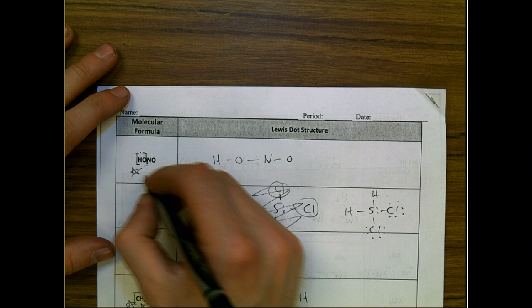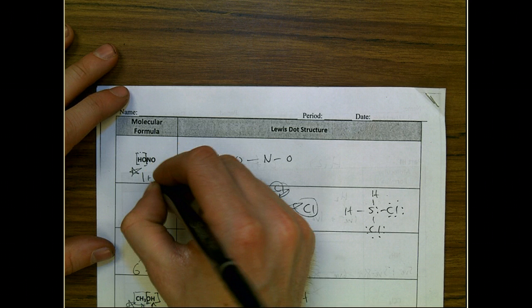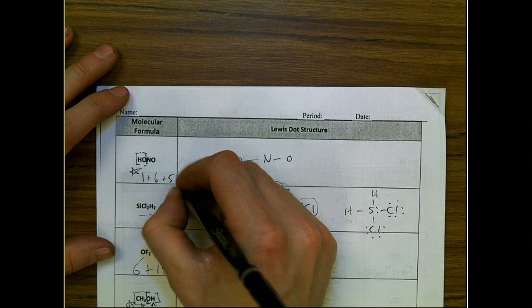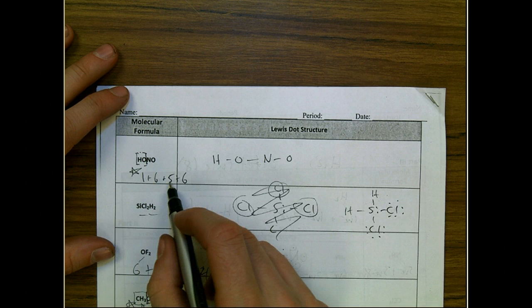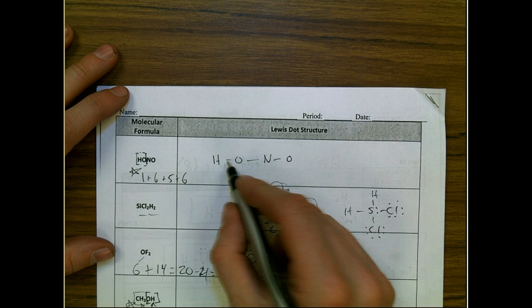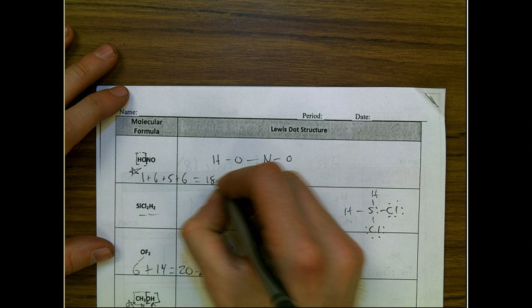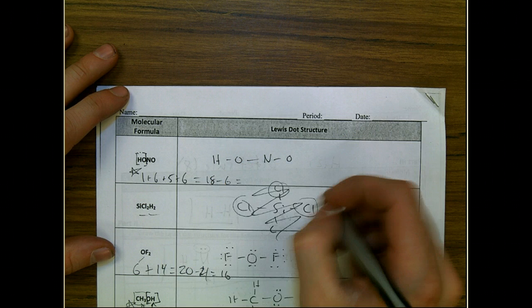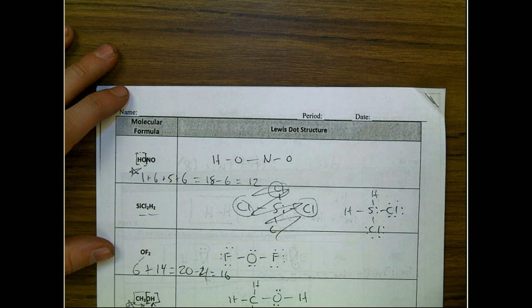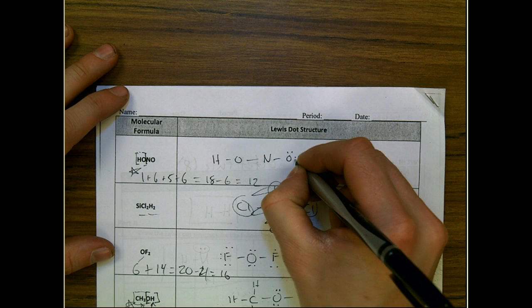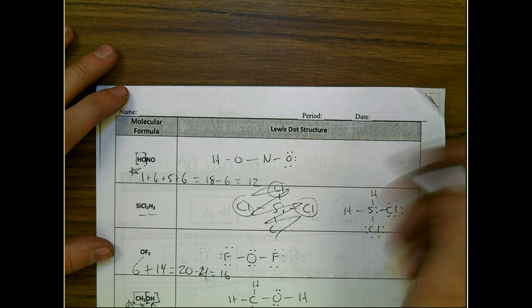Count my electrons, I've got 1 for the hydrogen, I've got 6 for that oxygen, 5 for the nitrogen, 6 for the oxygen. So that's a total of 18. I've used 2, 4, 6 so far, so subtract 6, and I've got a total of 12 left. So where do I put those 12? I always said the outside first, so here we go. 2, 4, 6. Then I'm going to go to the middle.